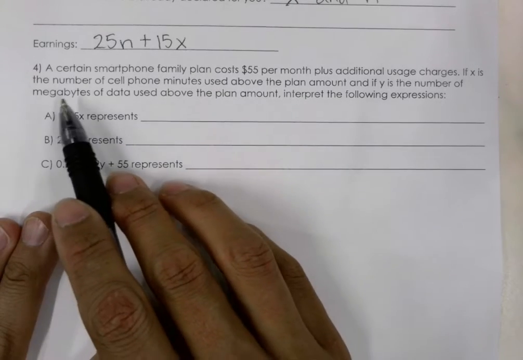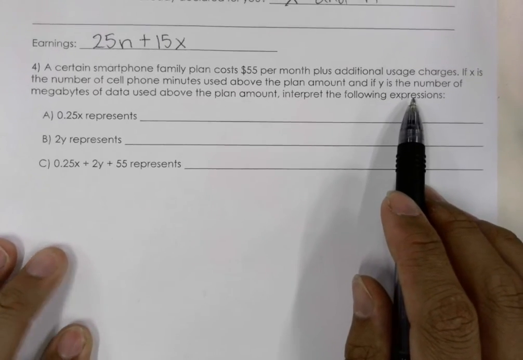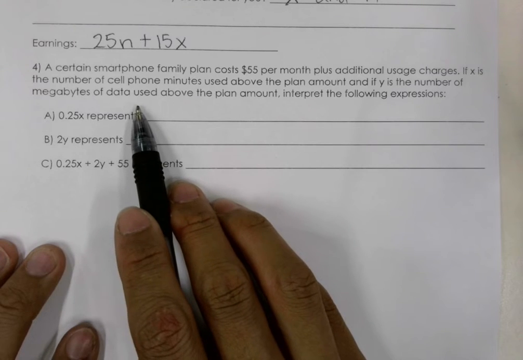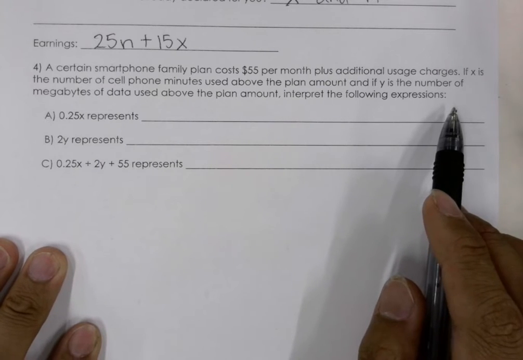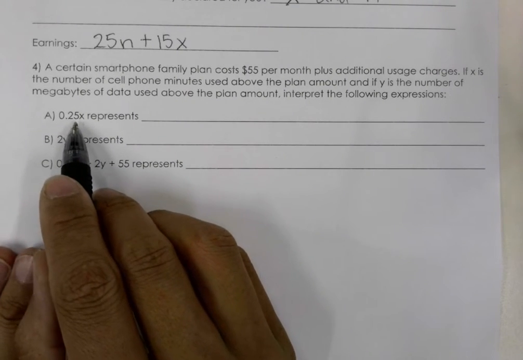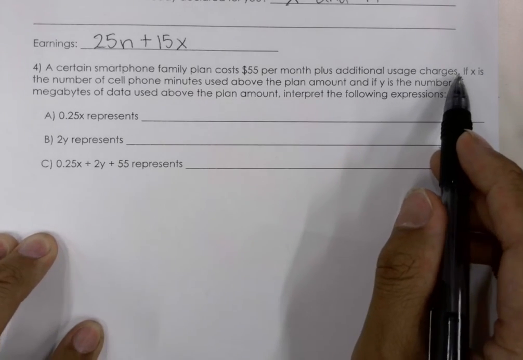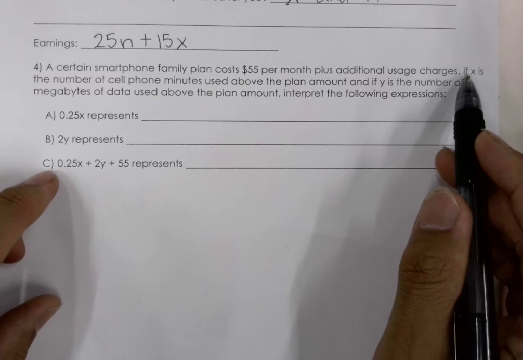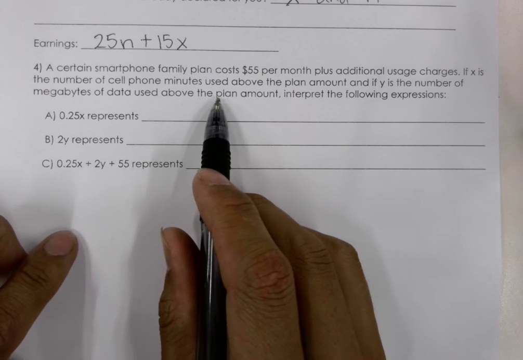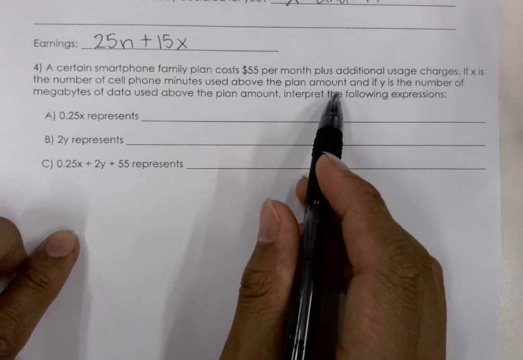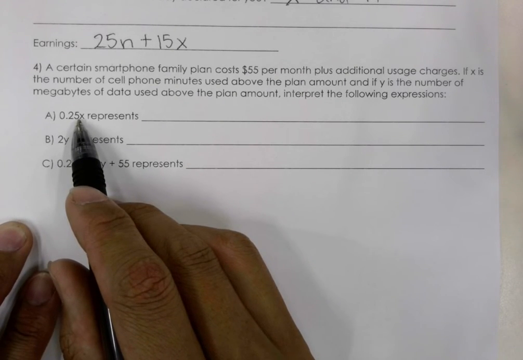If X is the number of cell phone minutes used above the plan amount, and if Y is the number of megabytes of data used above the plan amount, interpret the following expression. 0.25X represents, well, 0.25X would mean that the cell phone minutes used above the plan amount was 0.25 times the total cost.